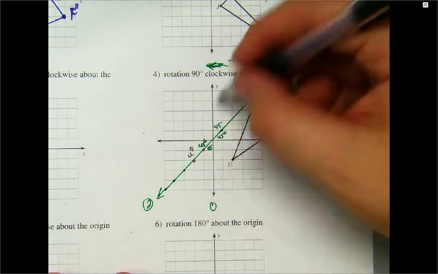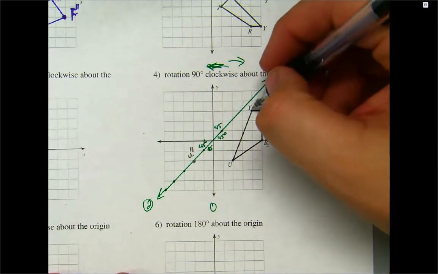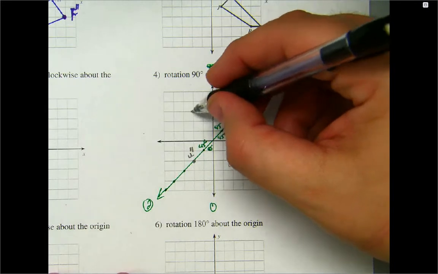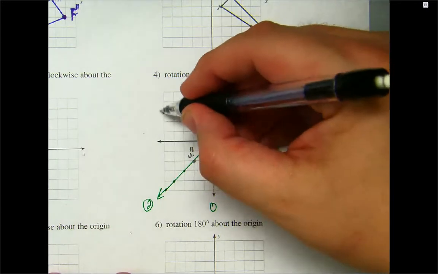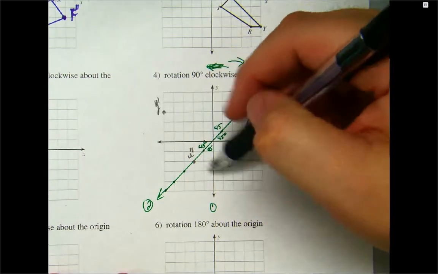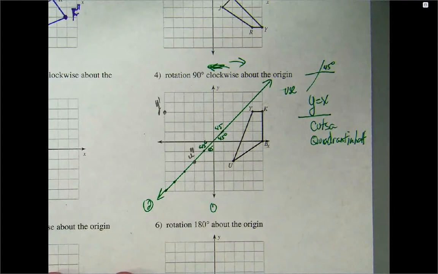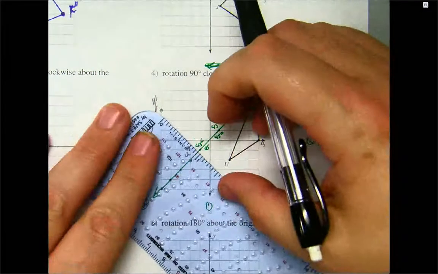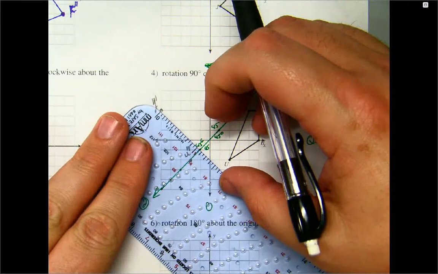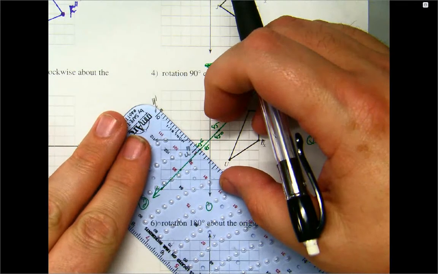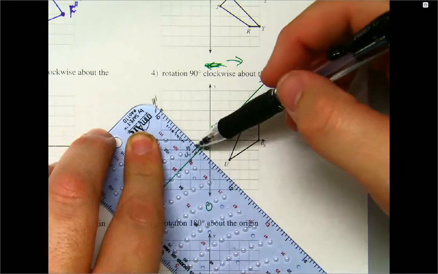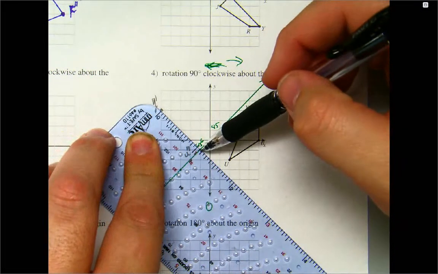So Y is going to go 1, 2, 3, 4, 5. 1, 2, 3, 4, 5. So there's Y prime. And now I have to go through this line right here, which could be a pain. That's 1 and 1 of those. So it should be over here, shouldn't it?